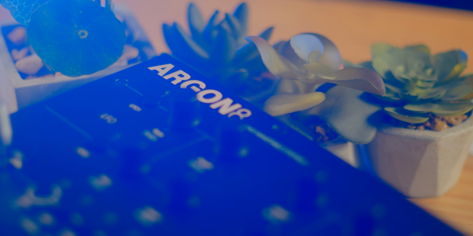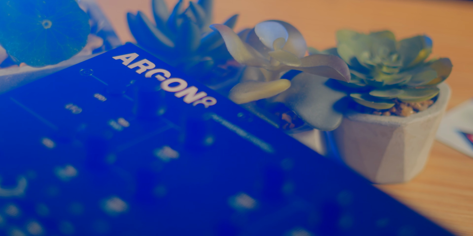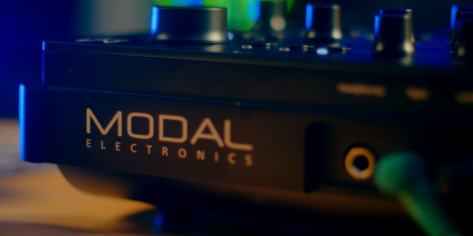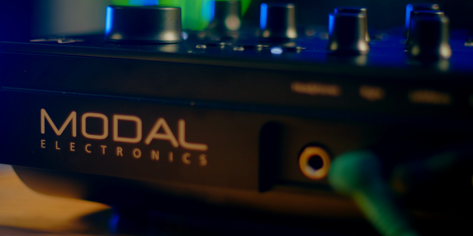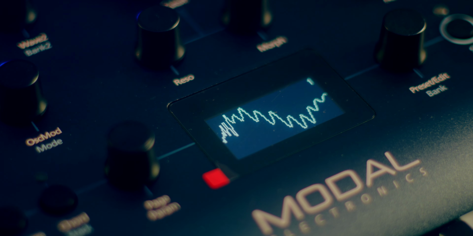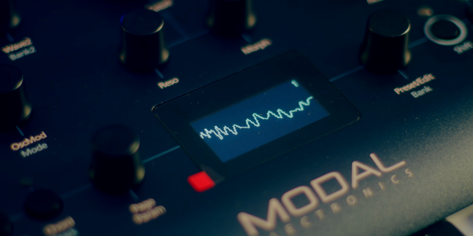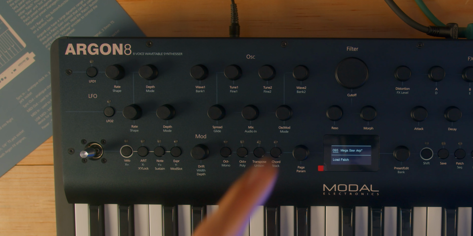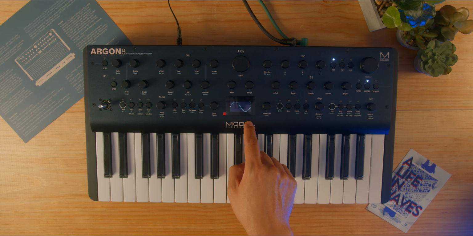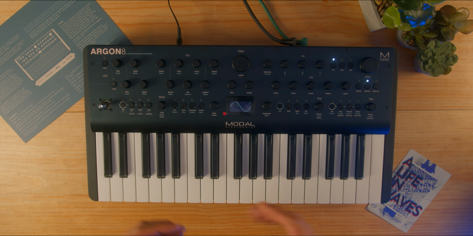Argon8 is an 8-voice polyphonic synthesizer, which has 4 oscillators for each voice. That means we have 32 oscillators at the service of sound design. These 32 oscillators are wavetable. Also, in the Argon8, we have 28 waveform banks that we can modify. Wave 1 and Wave 2 allow us to slide through the harmonic content of the wavetable. So we can sweep from a sine wave, the basis of a digital synthesizer, to a more complex waveform.